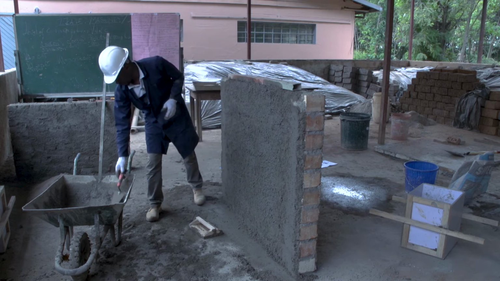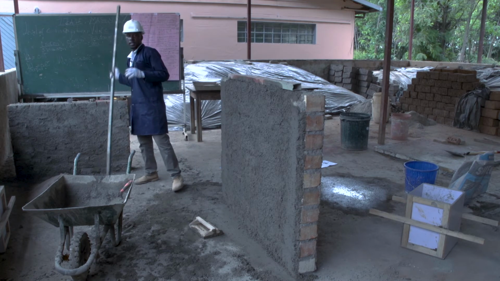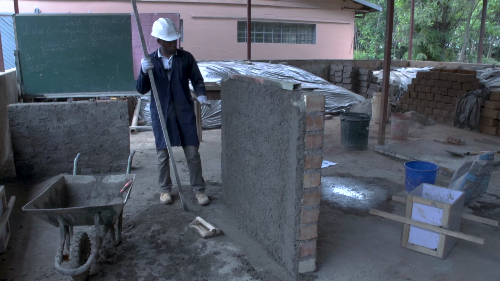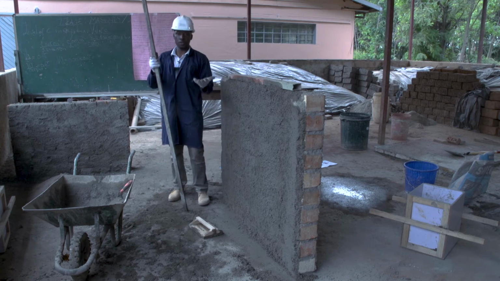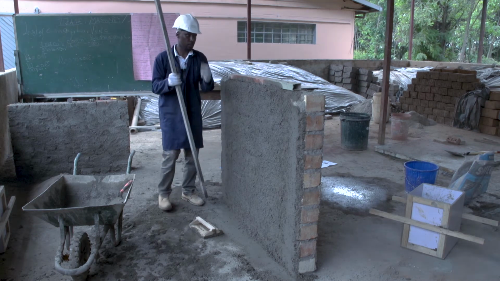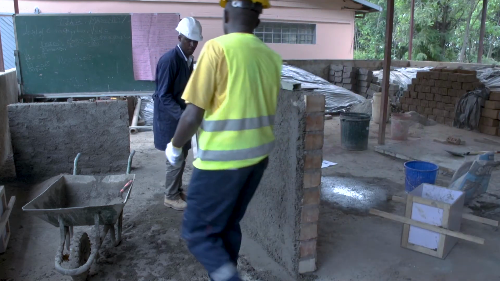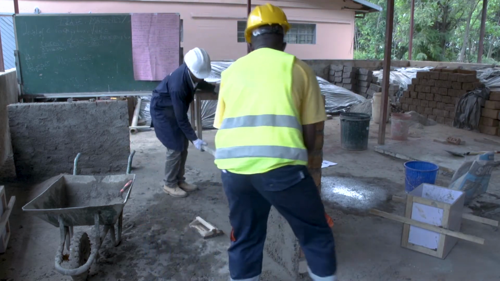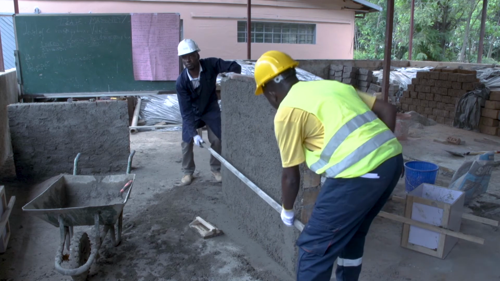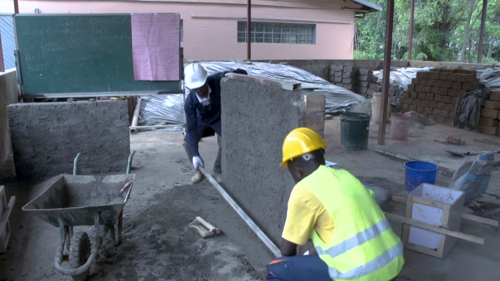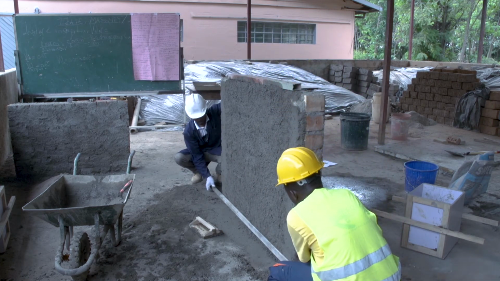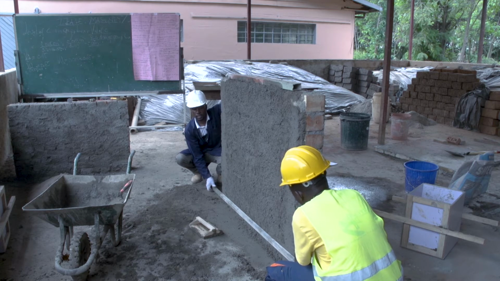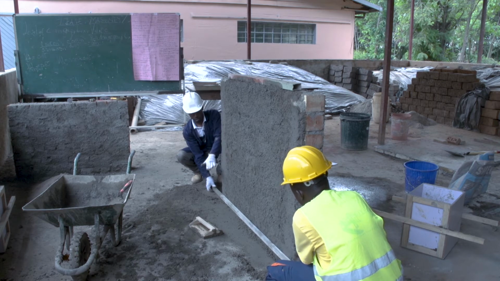So that is why we are going to use this straight edge in order to make sure that our panel is well filled, okay? So we start from the bottom of the wall, by attaching the straight edge on both screeds, okay?